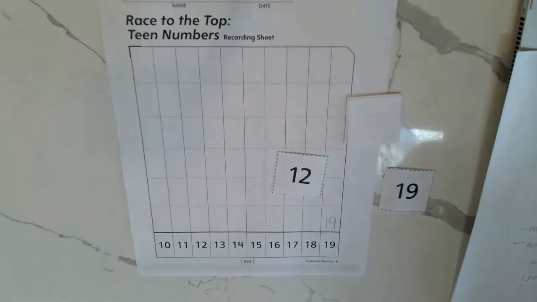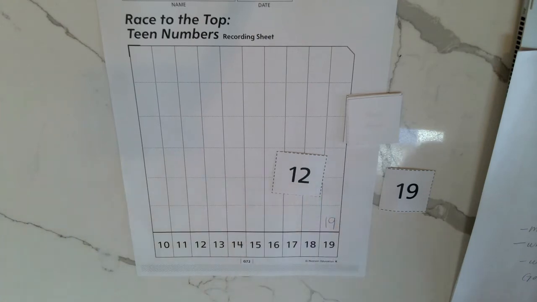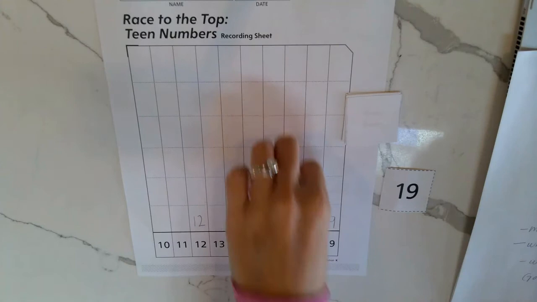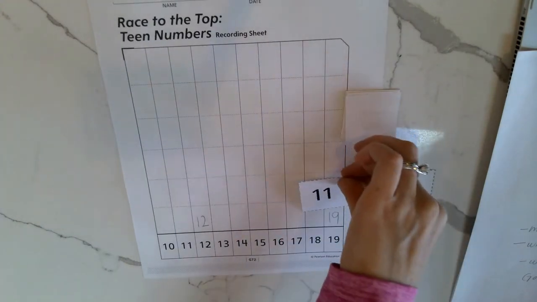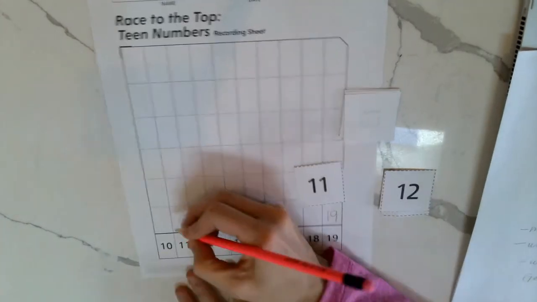What teen number did I flip over here? How do you know? Some of you might be saying that you know that this is 10 and 2. So 10 and 2 more would give us 12. Now I need to record. Where do you think I'm going to write 12? I'm going to write it in that column with the 12. And then I'll put my card in the discard pile and I'll flip over again. What teen number did I get here? 11. A 1 and a 1.